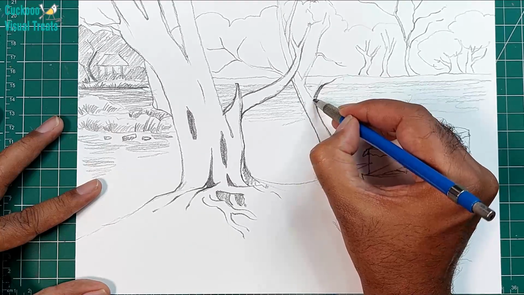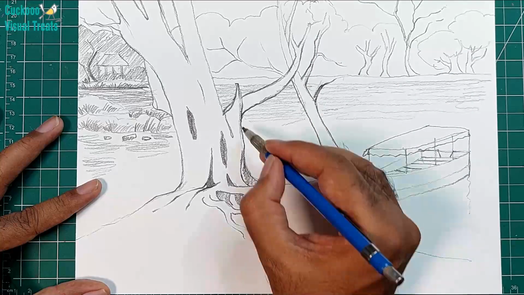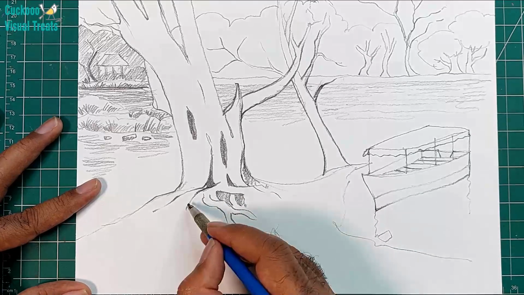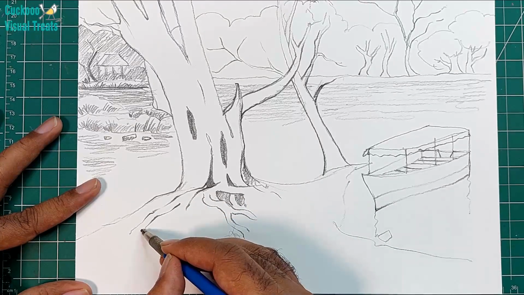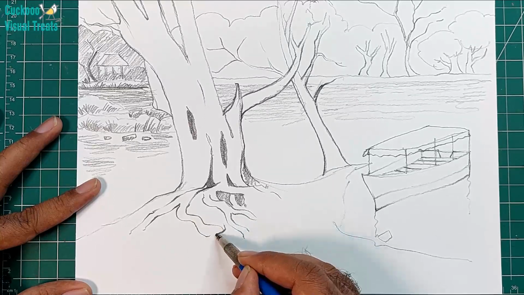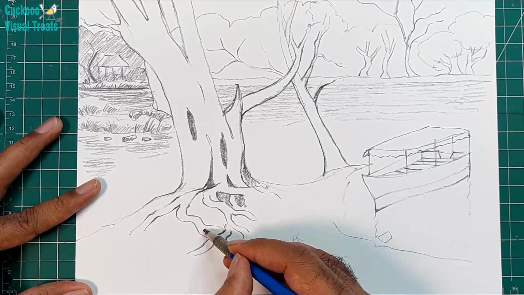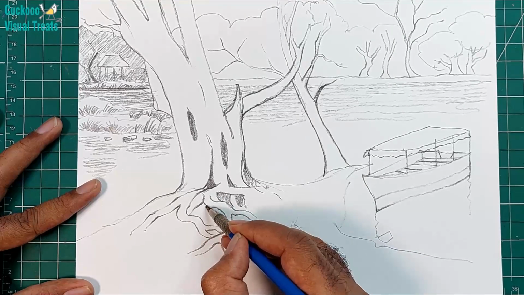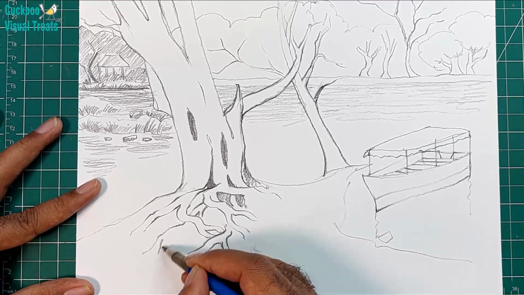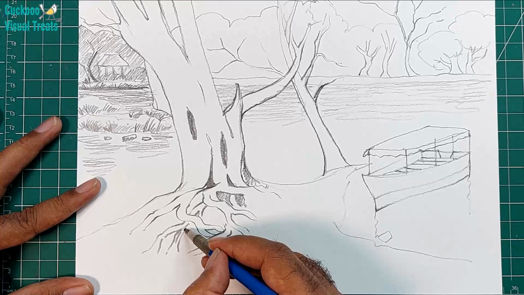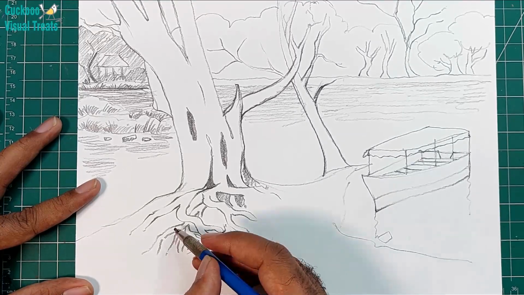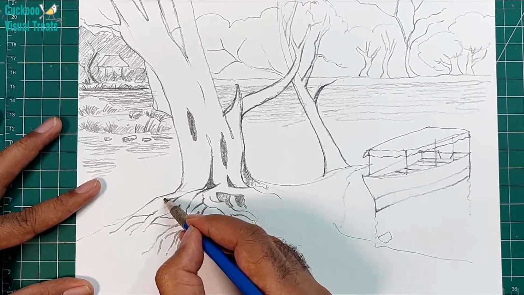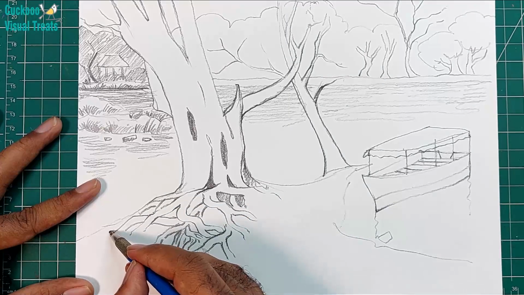You can start with light lines, then if you are happy with that, you can make it darker. I'm just making the roots like branches, but in different directions. One can go below another, one can go above also. You can plan, look at this, this is going below another root. Then when you shade it, it's going to be fantastic.